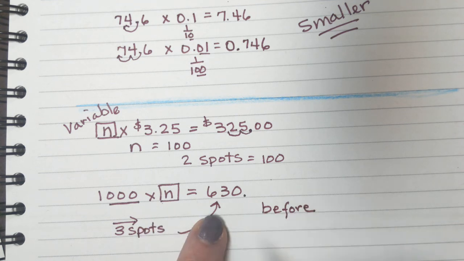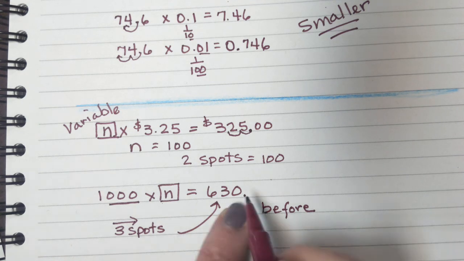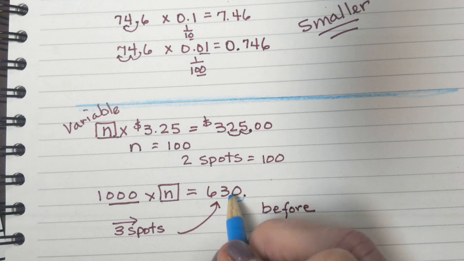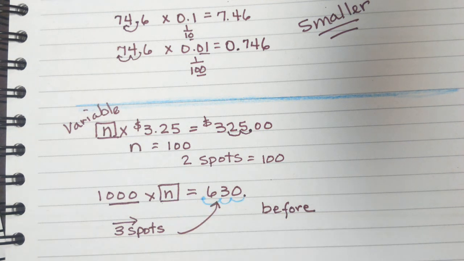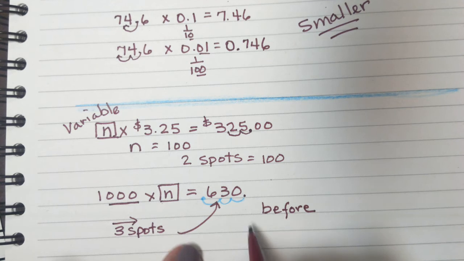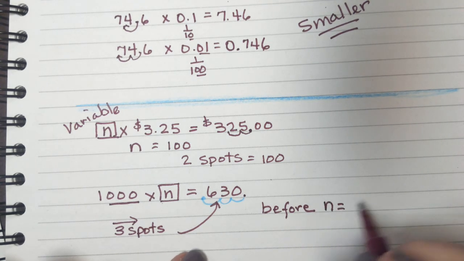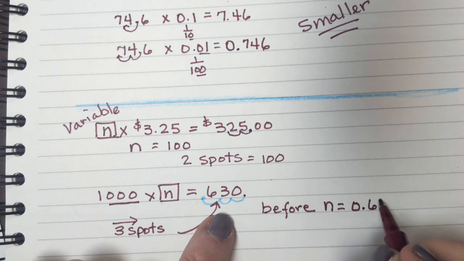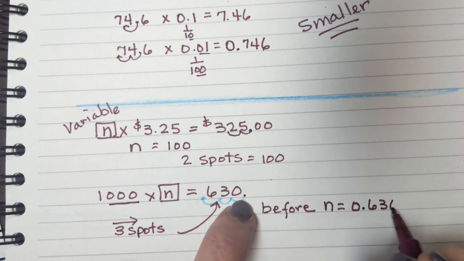Okay, so if I understand there is an invisible decimal point behind there, I'm going to move it 1, 2, 3 spots. So now I know what my N is equal to. N is equal to 0, cover it up, decimal 6, 3, and I can put the 0 if I like.